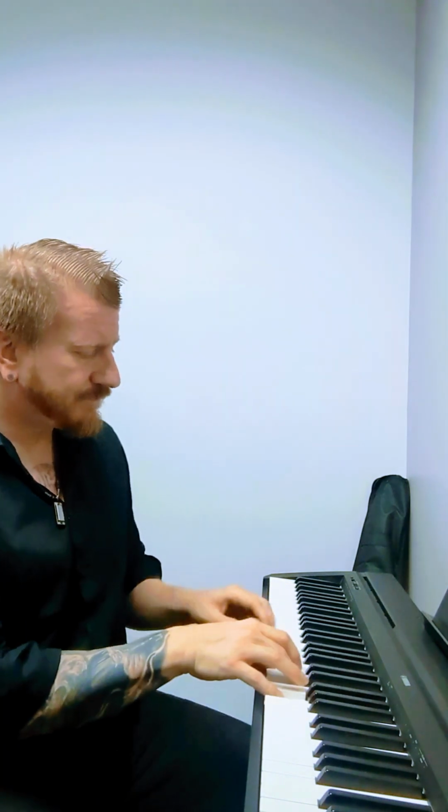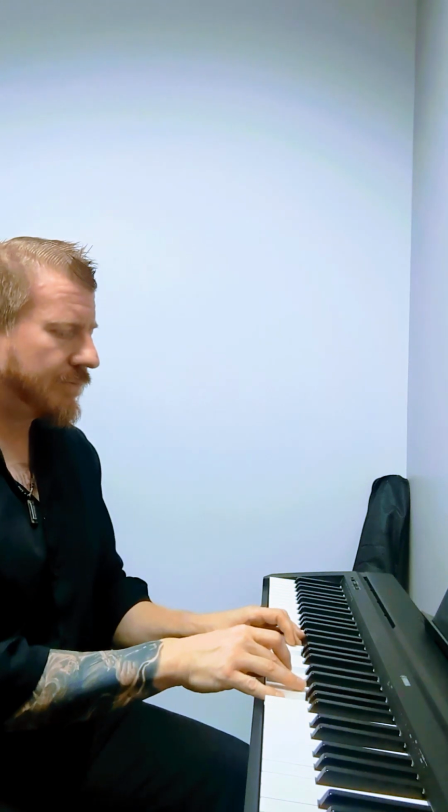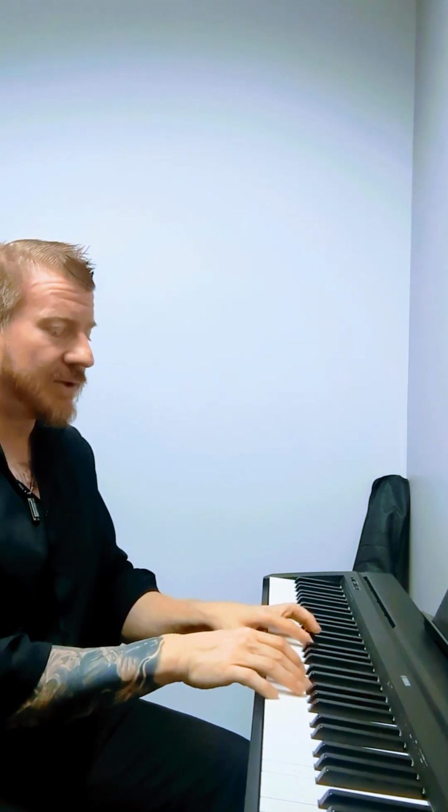But an easier way to remember that for me is to just remember 1, 4, and 5 are major, and the rest are minor. So when you're in a major key, the outline for any of those is going to be the 1 chord, the 4 chord, the 1, and the 5. 1, 4, 1, 5.